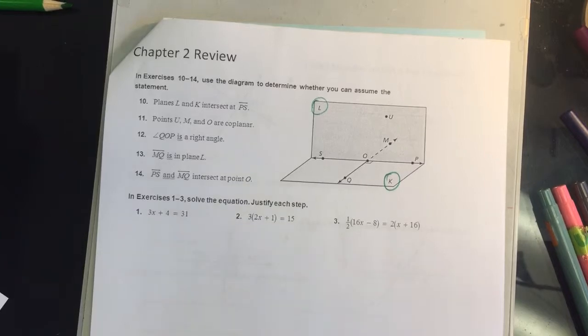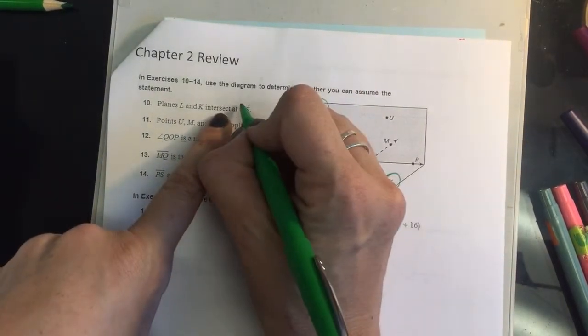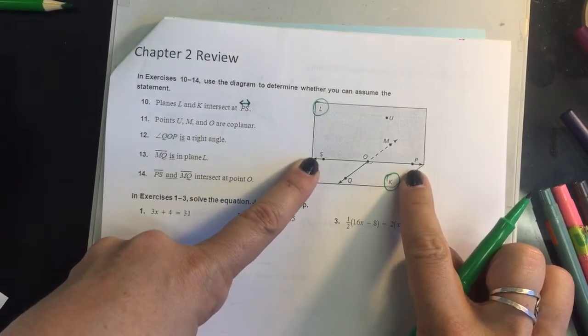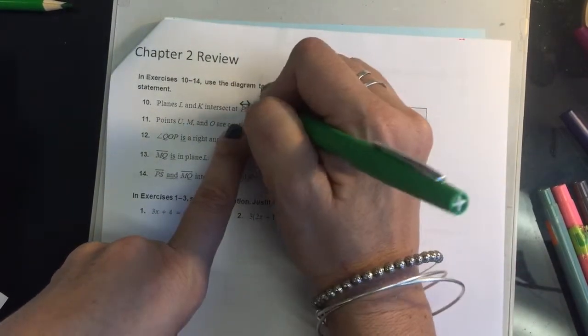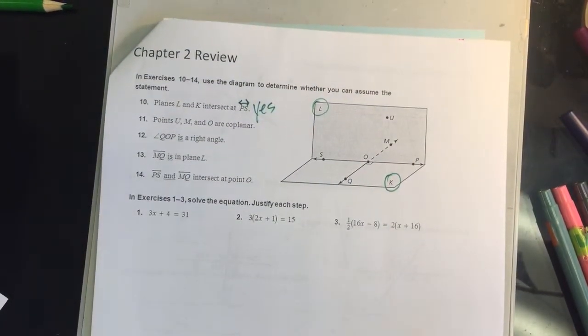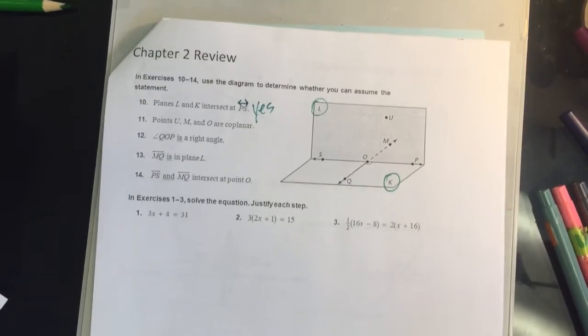Do planes L and K intersect at line PS? Make sure you show 2 arrows here. It's kind of hard to see, but that's what they're utilizing there, is line PS. And I would say that that is true. That's the place where it almost looks like a card that's folding. So planes L and K are intersecting at that line PS.